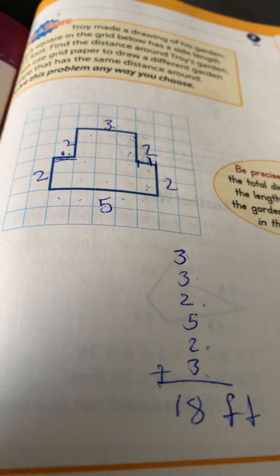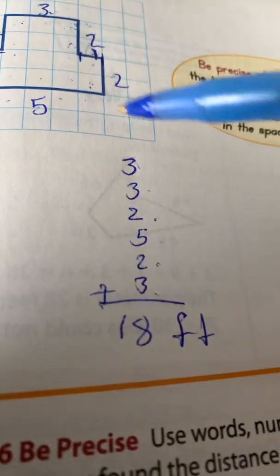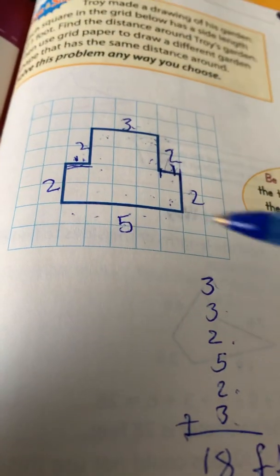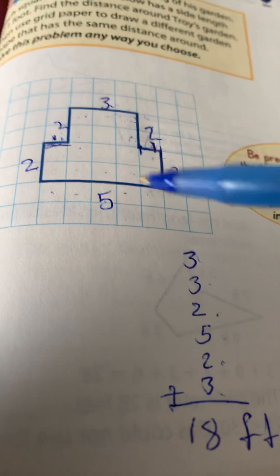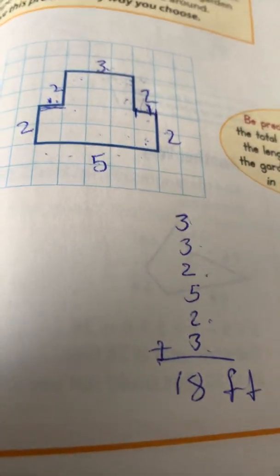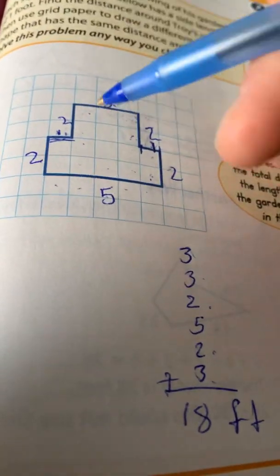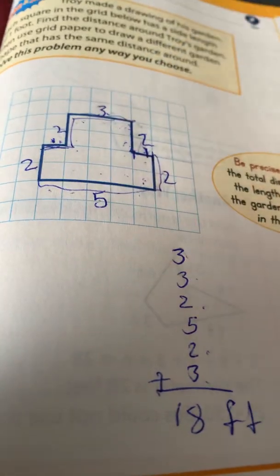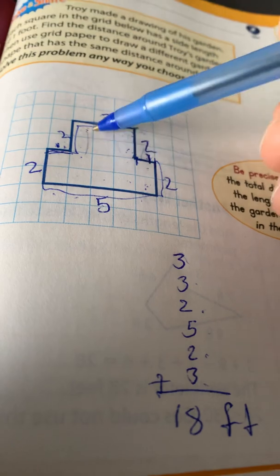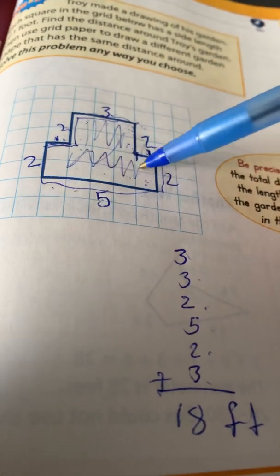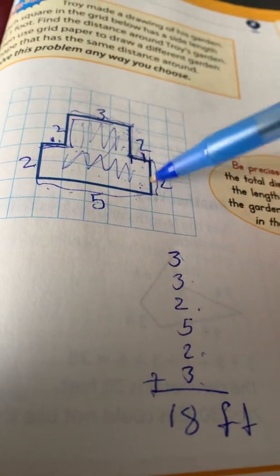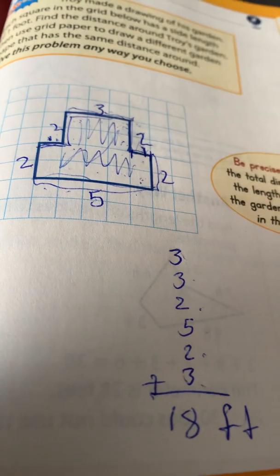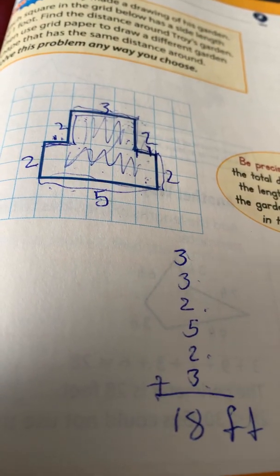Okay? To me, boys and girls, the adding is much easier than counting on the grid paper. I know it sounds like counting would be easier, but to me, adding is easier. Remember, to find the perimeter of something, you just got to figure out how big it is on the outside. Okay, we used to find area to figure out how big it was on the inside. Now, perimeters, we have to figure out how big it is on the outside of the shape. Okay, the lines of the shape.